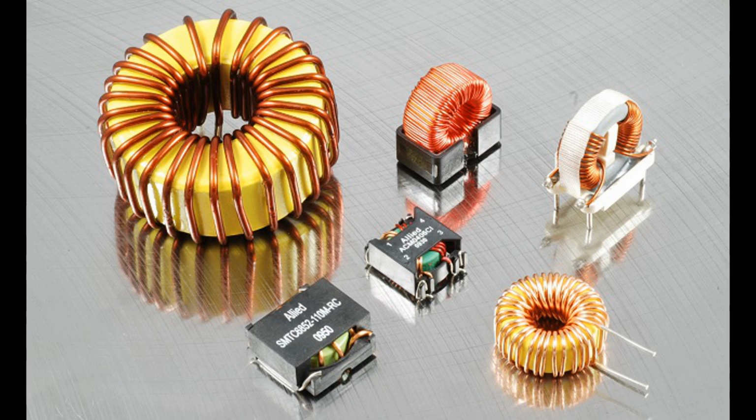Each of these chokes serves a specific purpose, whether in filtering signals, improving engine performance, controlling opponents, or describing human behavior.